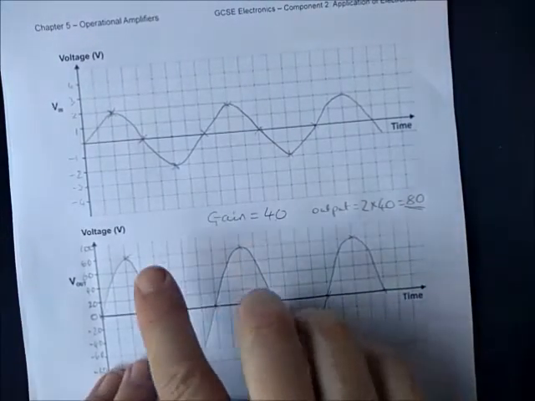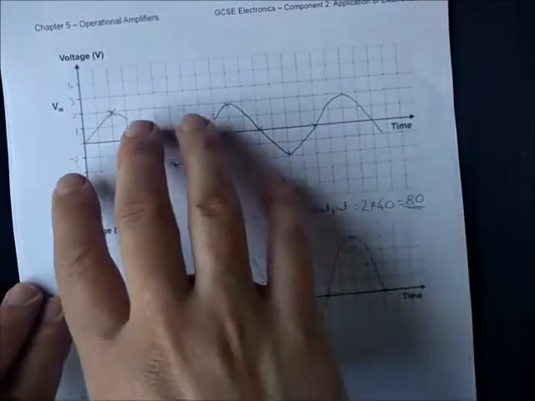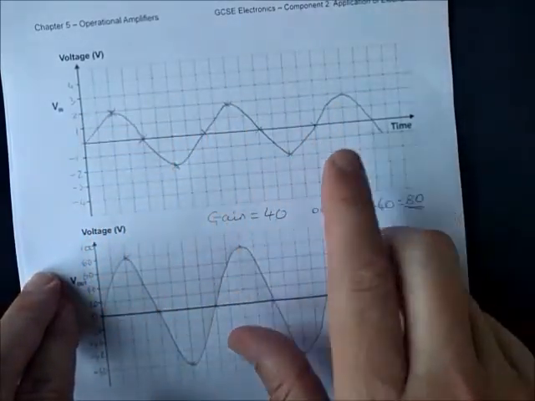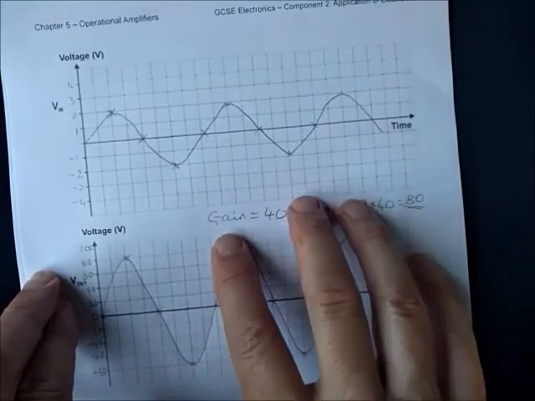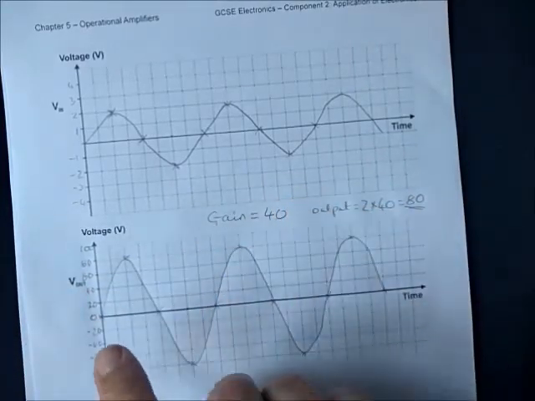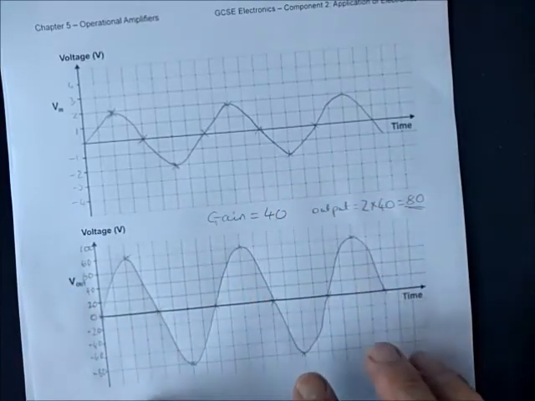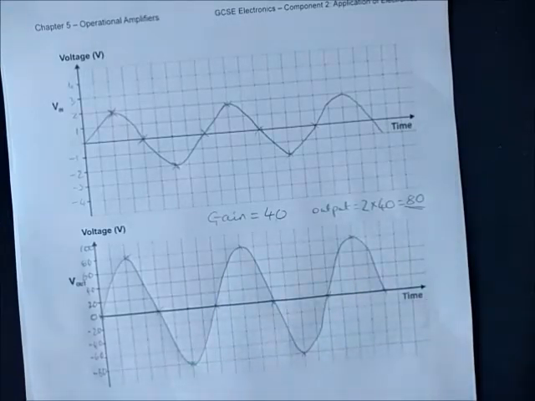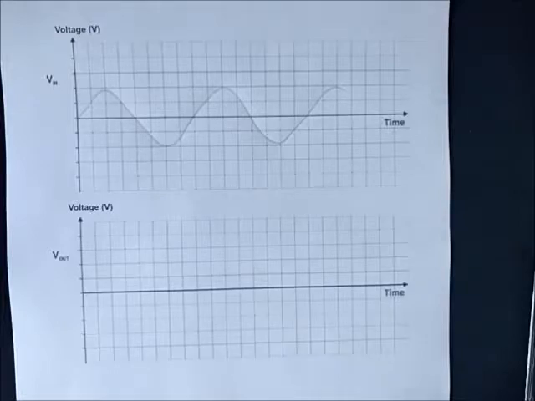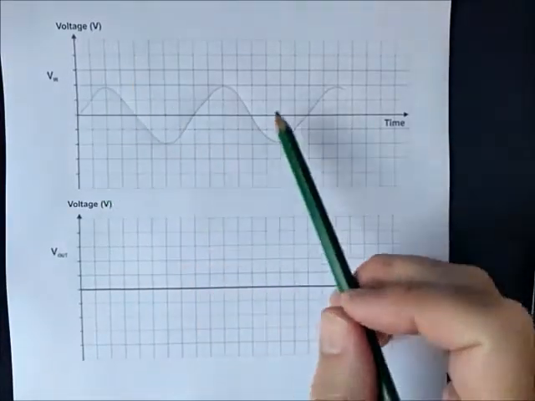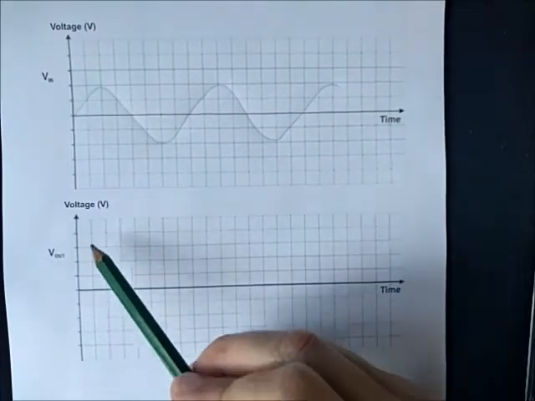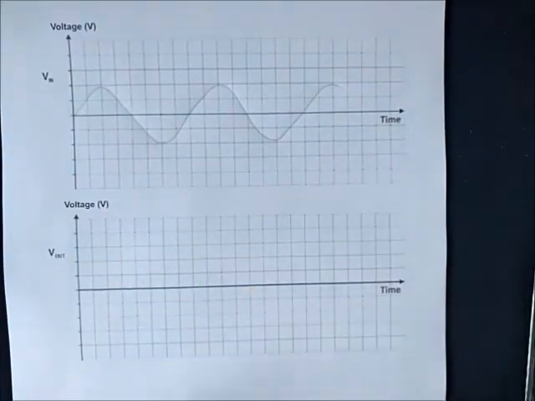So what I'd like you to do now is there's an exercise for you to do with curves going into a non-inverting amplifier, and I'd like you to do the curves for the output for the non-inverting amplifier. Now you might be lucky enough at home to have a printer to print out my original graphs here, and then to be able to work on the answers below.